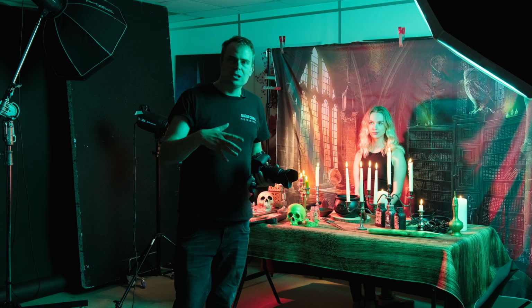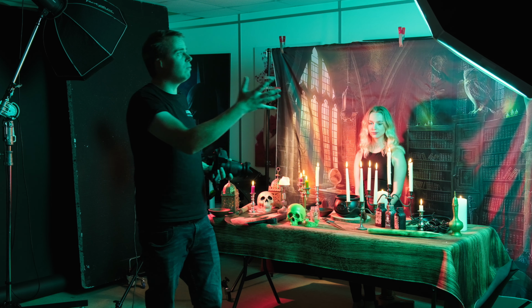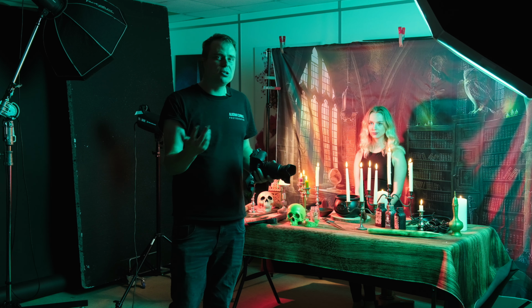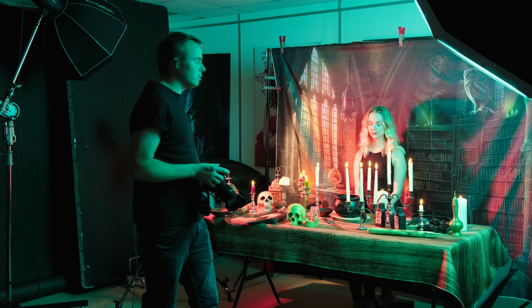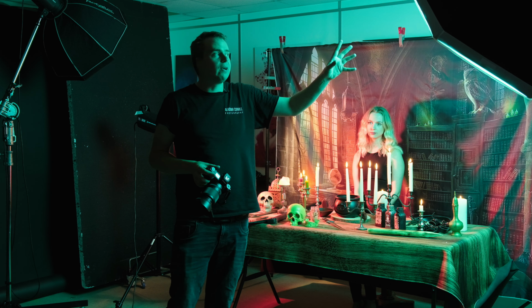Now, normally in a studio you end up using a lot of flash with the gels, but I kind of thought it'd be cool to do a video, maybe something that you could do at home. If you've only got studio lights and you wanted continuous lights, you could do something like this.